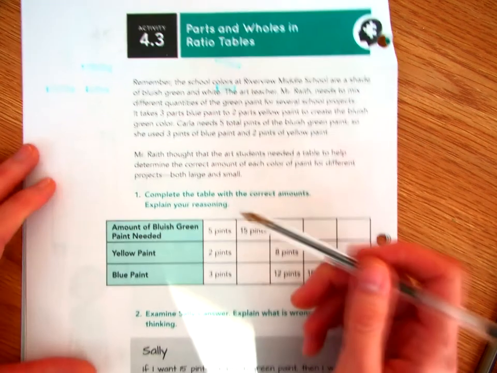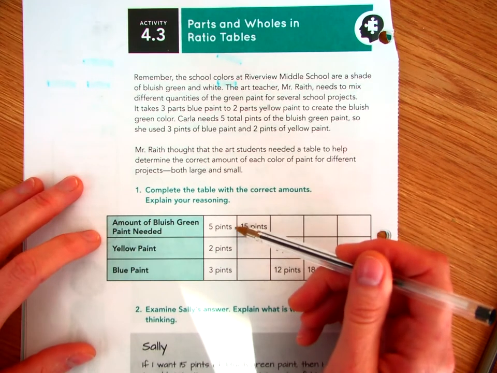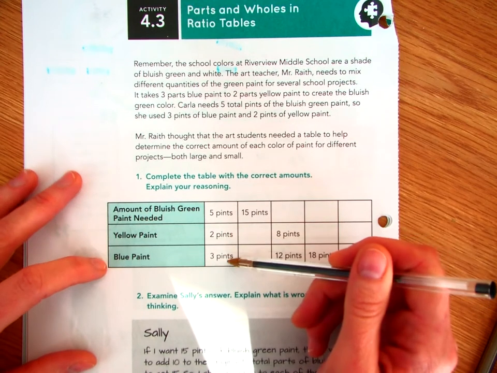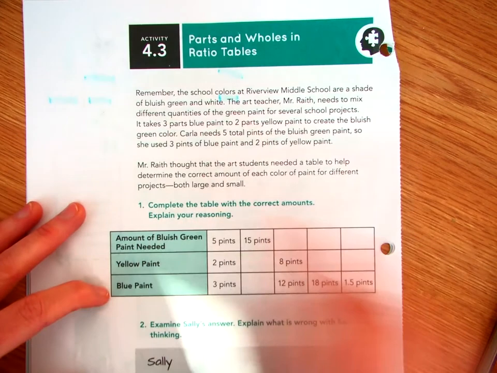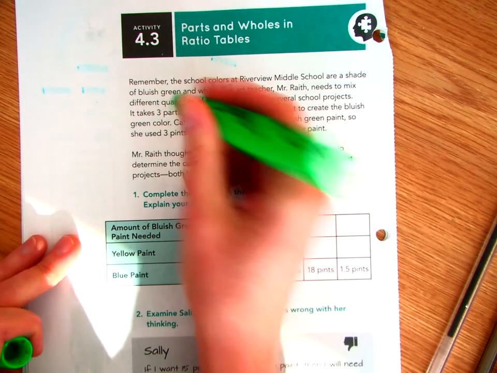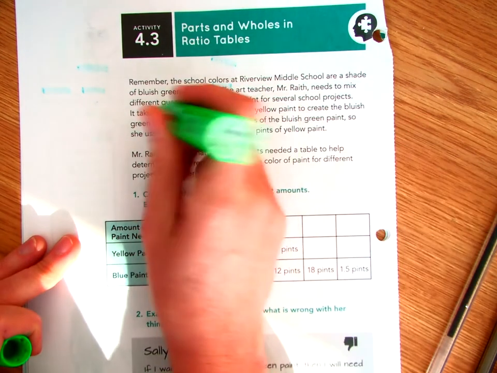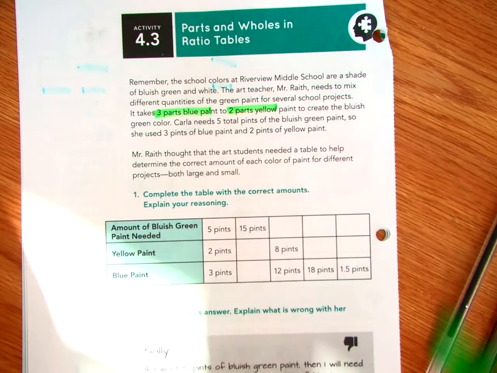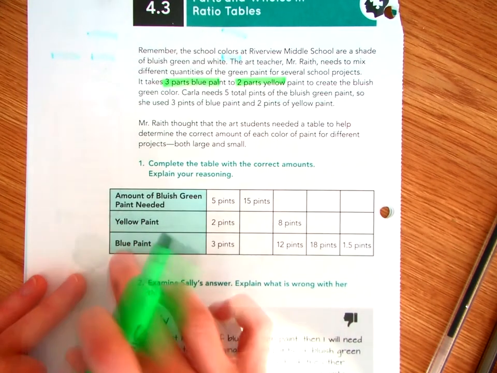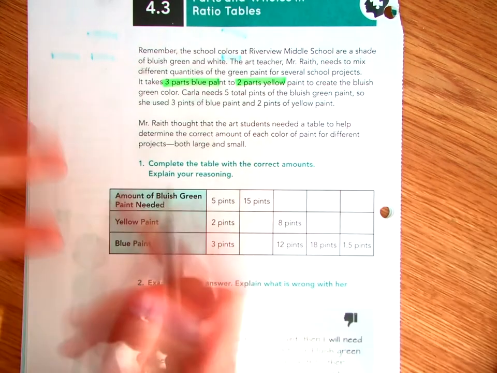I'm taking a look at this. Amount of bluish green paint needed, 5, which would be 2 of the yellow and 3 of the blue, which does match with the given information here. You've got to have 3 blue to 2 yellow. So that would be the total. This is like the whole. So it's part, part, whole.